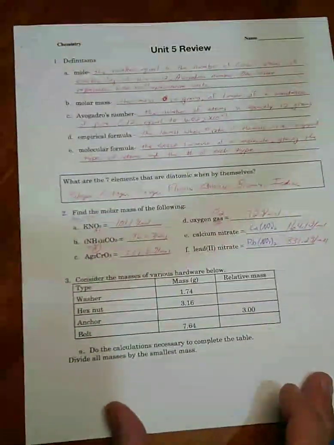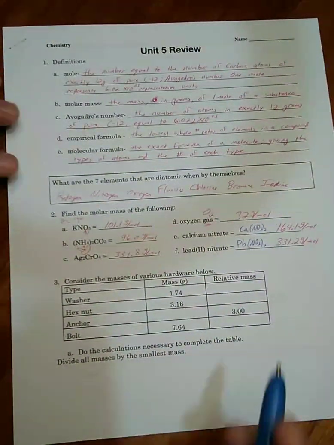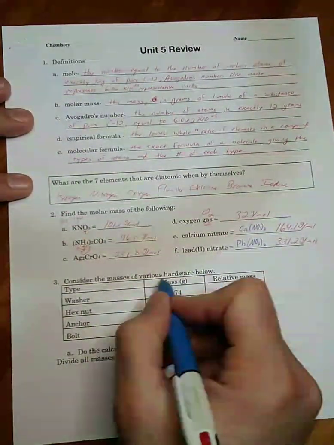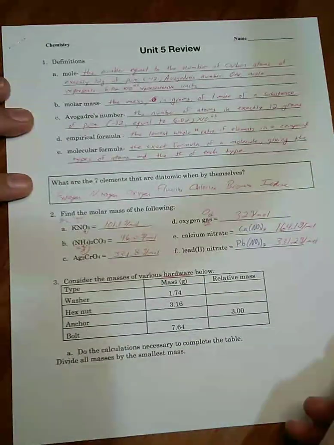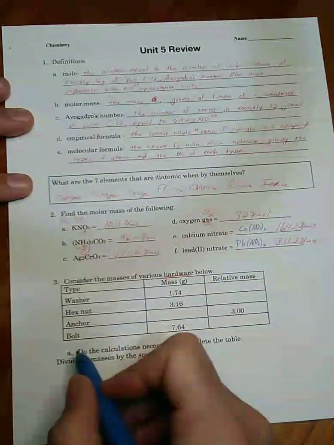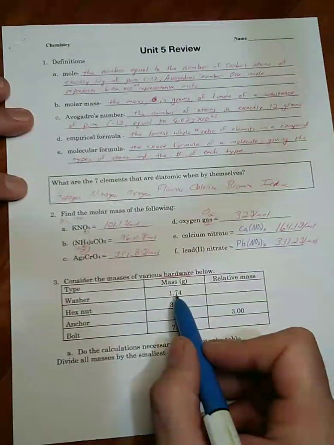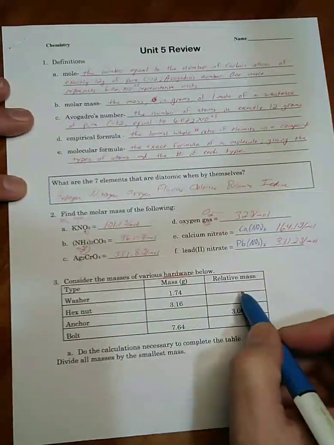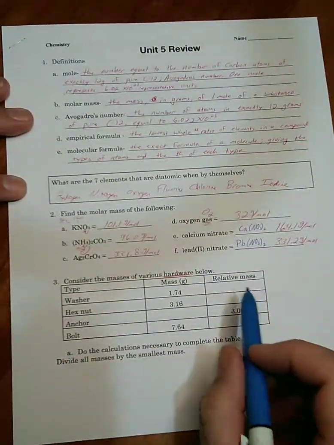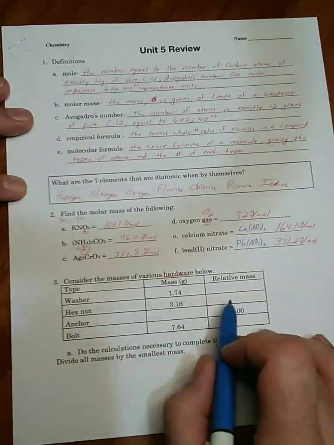Now, let's head on to number 3. I know this kind of goes back to a little bit of an analogy that we did in class where we're looking at different types of hardware: washer, hex nut, anchor, and bolt. Now for each of those, we're given the actual mass and we're asked to provide a relative mass. Now relative mass is simply comparing the mass of each of those to each other.